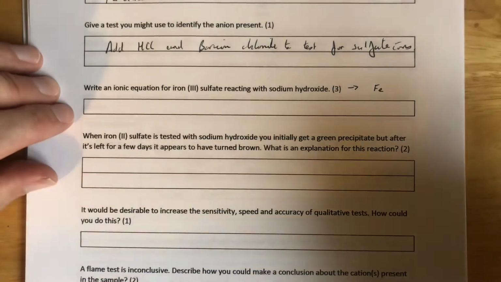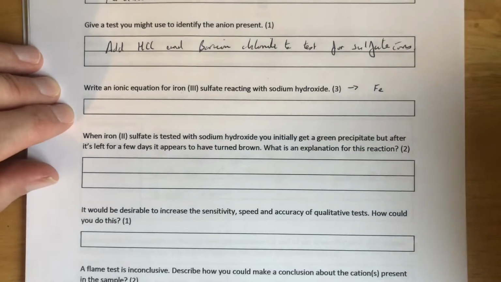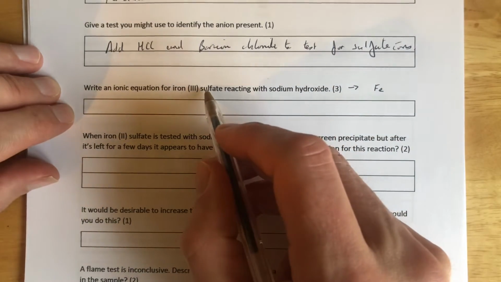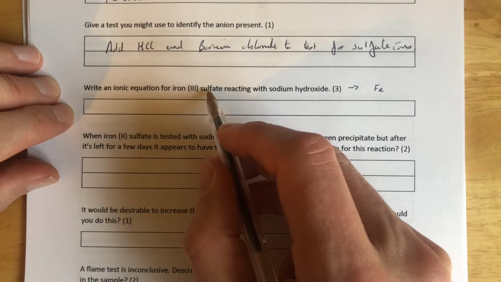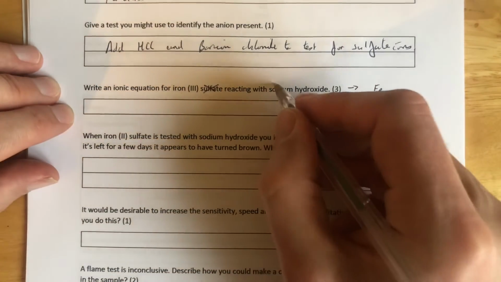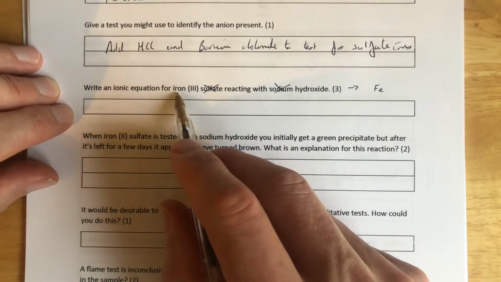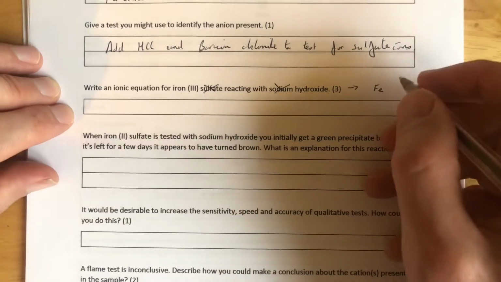Now, in ionic equations, we only write ions that change their state or their charge. Now, the sulfate, if you remember, is always going to be soluble, so we're not going to write that. And the sodium is going to go with the sulfate, so we're not going to write that. So the only things we need to write in the ionic equation are iron and hydroxide.